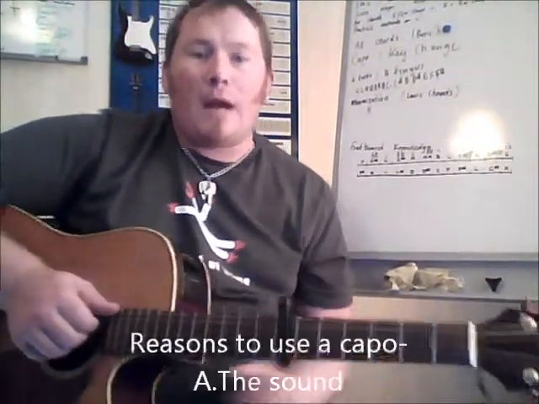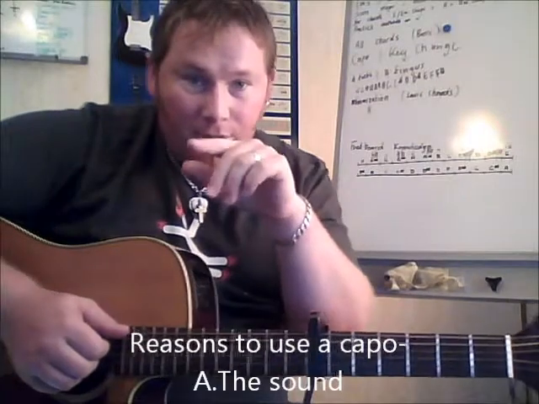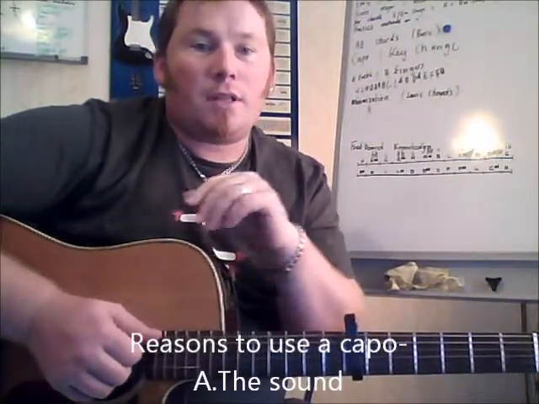Alright, there's many reasons for using a capo. One is the sound. The piece of music I just played is a piece I've written, and I chose to play it with the capo because it gives a certain sound that playing the chords open or playing them as bar chords just doesn't give. And that works very well in folk style music. You'll find a lot of songwriters use capos a lot. Sometimes they use two capos to get alternate tunings that are interesting that you couldn't get in any other way.